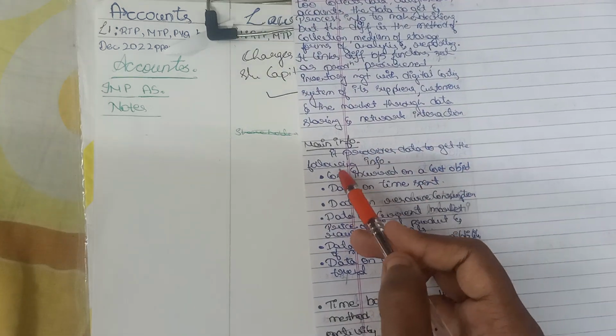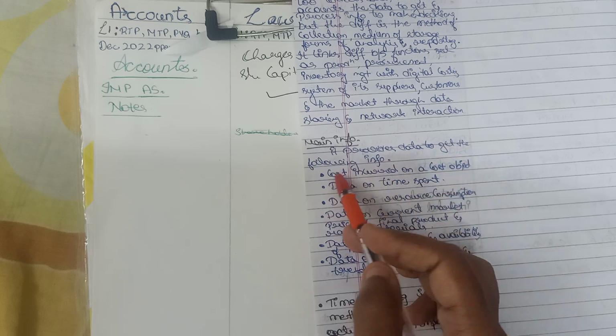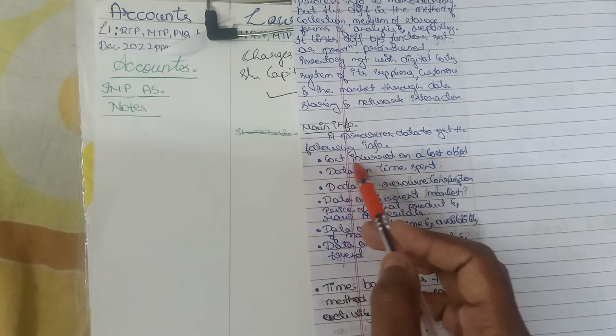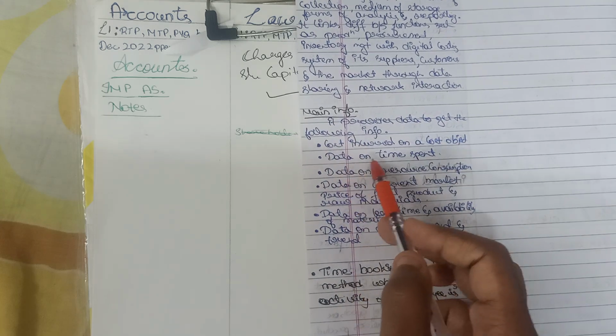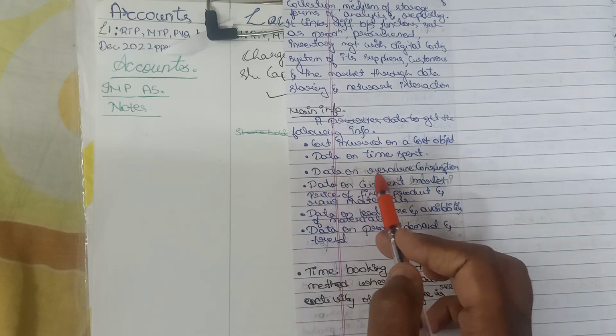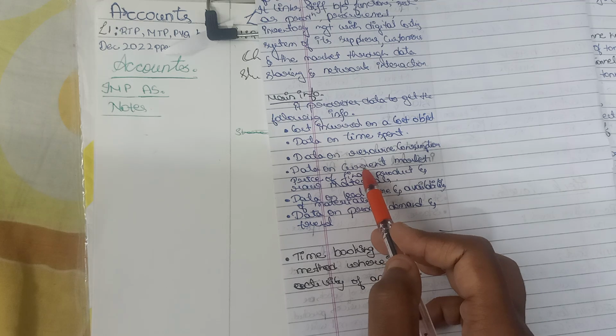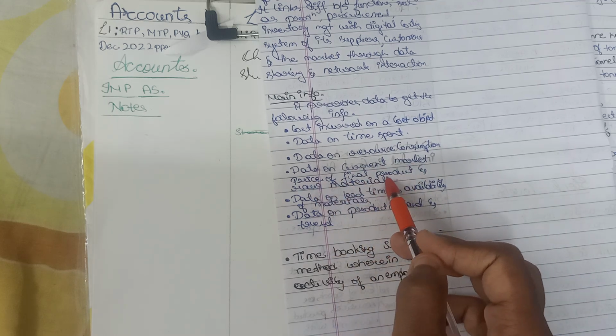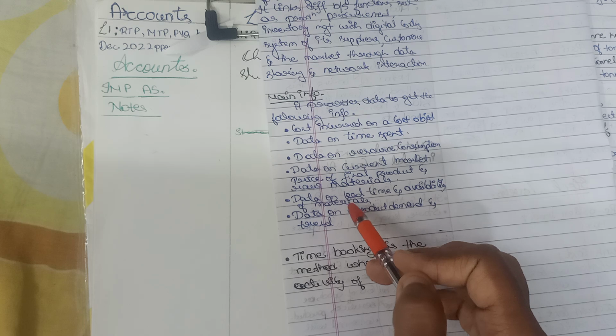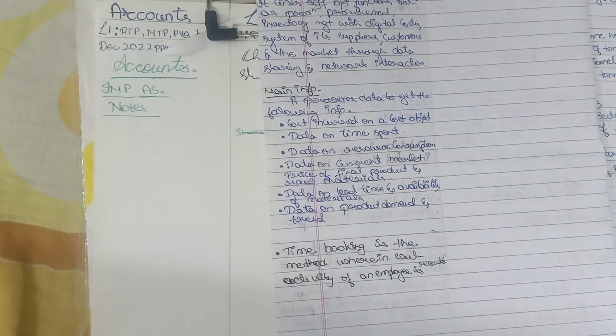At minimum, it provides data to get the following information: cost incurred on a cost object, data on time spent, data on resource consumption, data on current market price of final product and raw materials, data on lead time and availability of materials, data on product demand and trend.